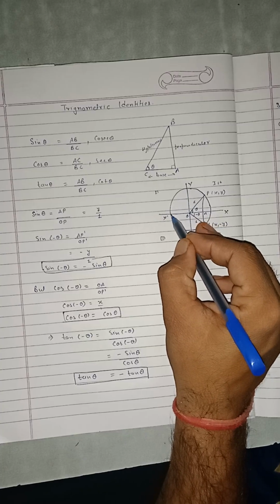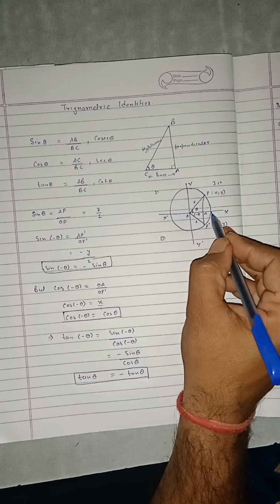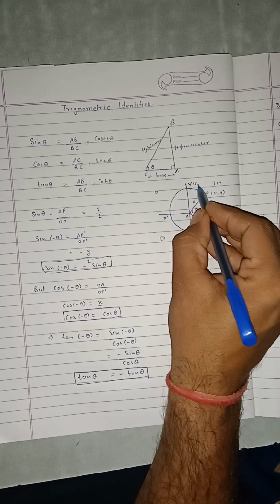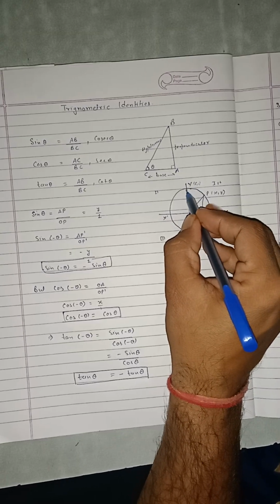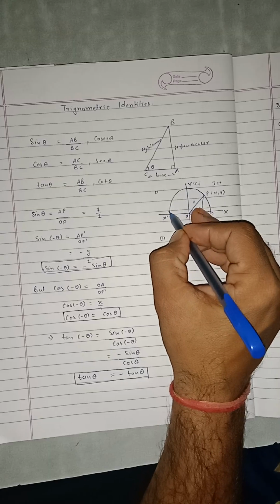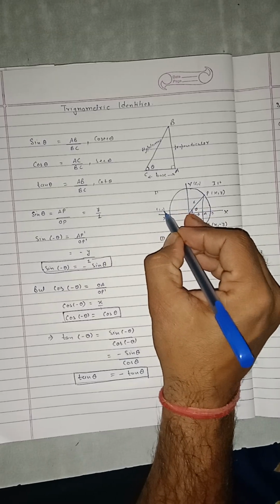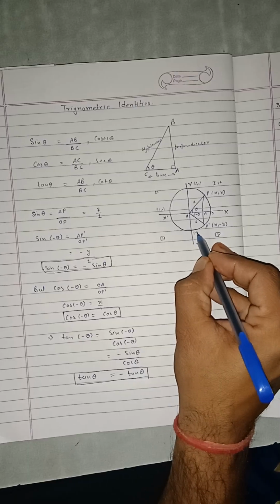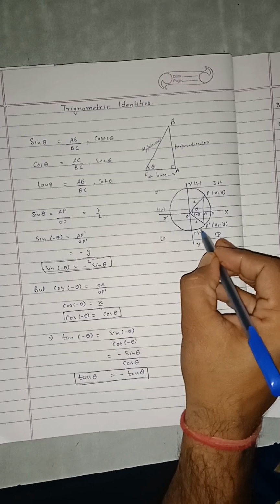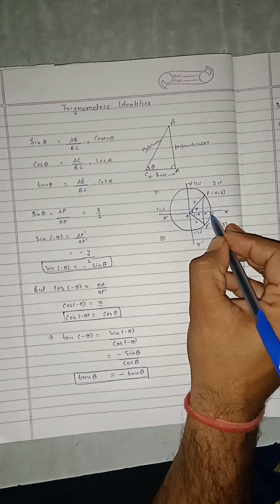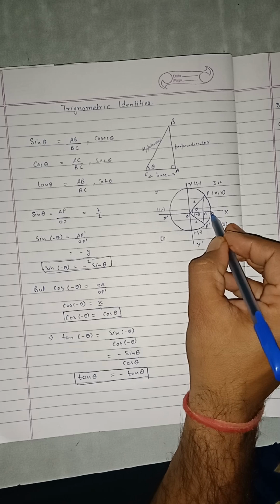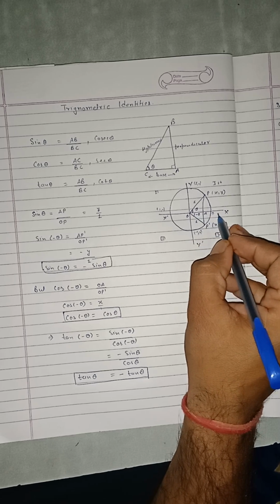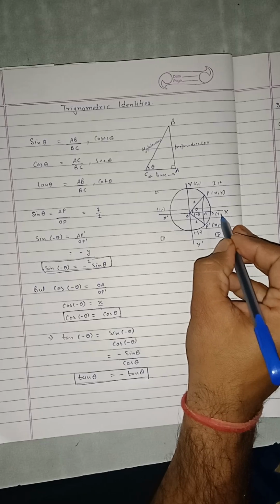So the value of sine theta increases from 0 to 1 and then decreases from 1 to 0. Again it moves to -1 and then to 0 and finally comes back to 0. So we see that the values for all the angles lie between -1 and +1.